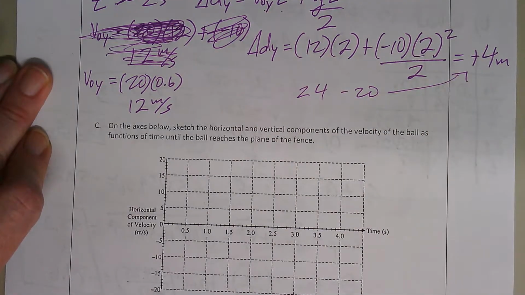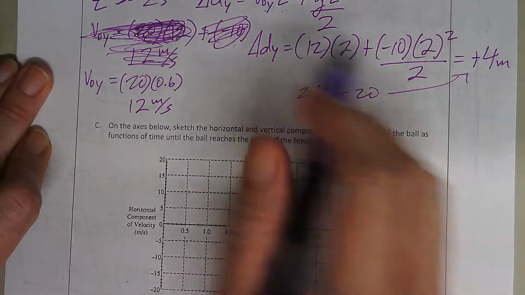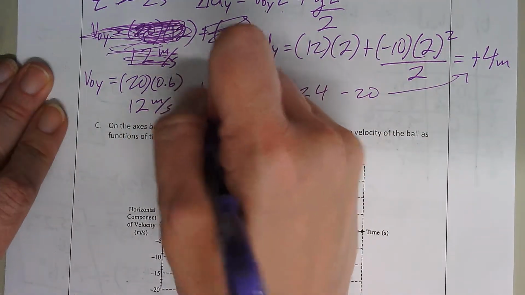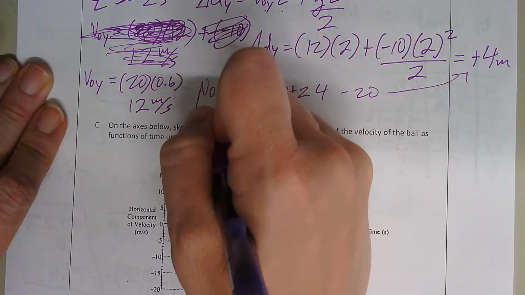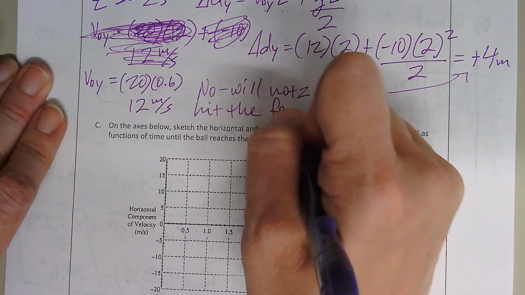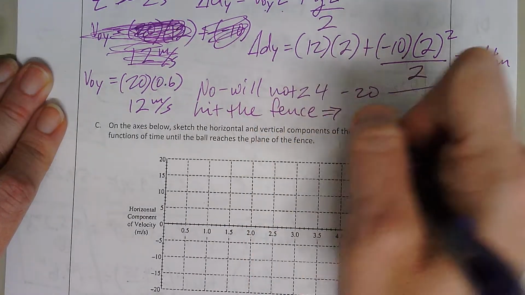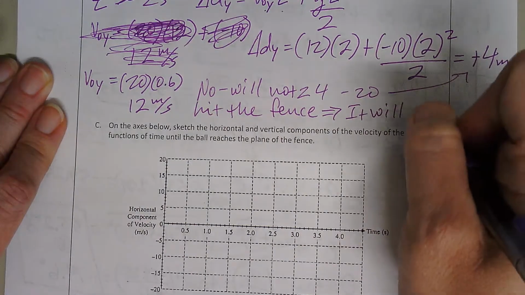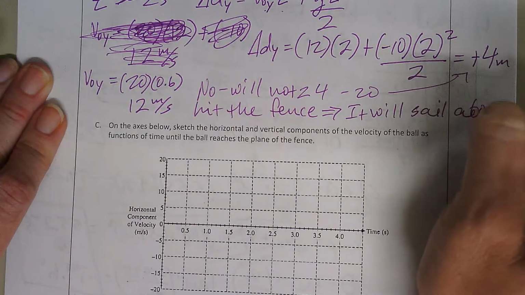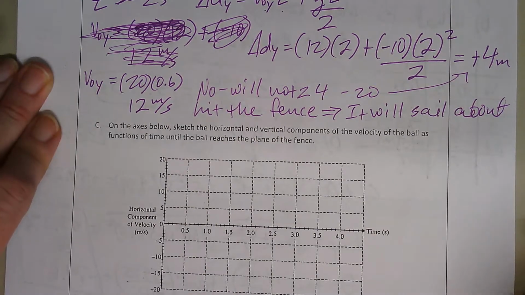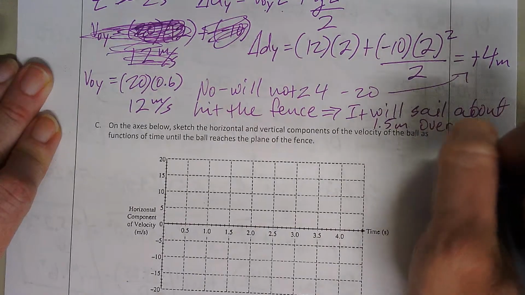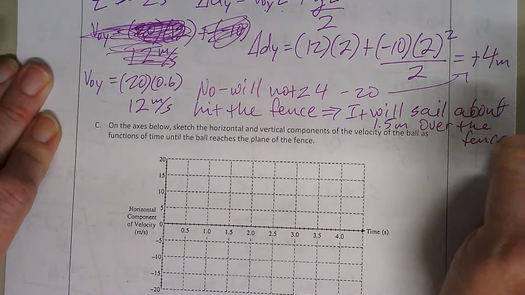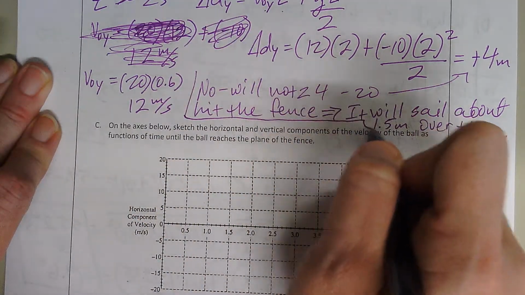Okay? So I'm trying to do it kind of quickly with numbers that are easy to whip out in your head. So then it says, will the ball hit the fence? No. Will not hit the fence. It will sail about, what's 4 minus 2.5? 1.5. Sail about 1.5 meters over the fence. So that's technically the answer.